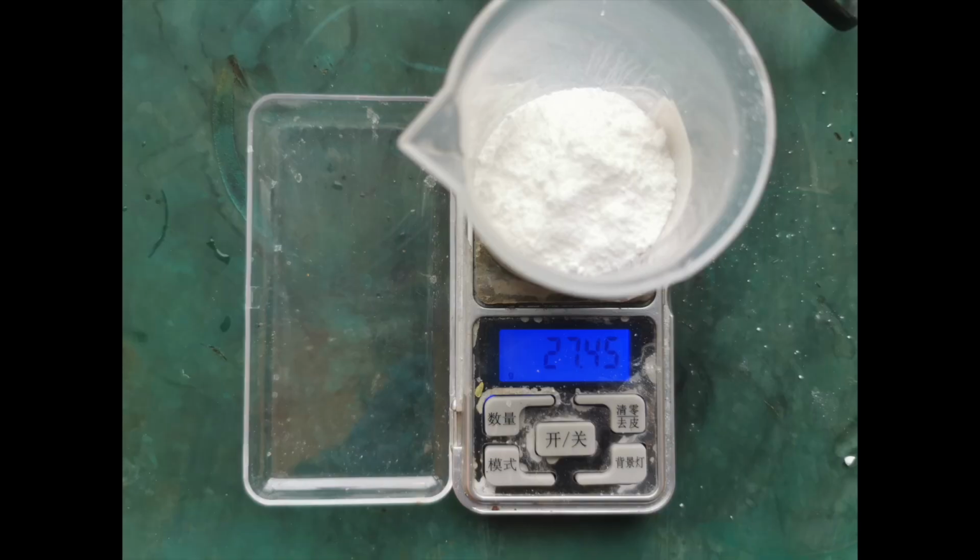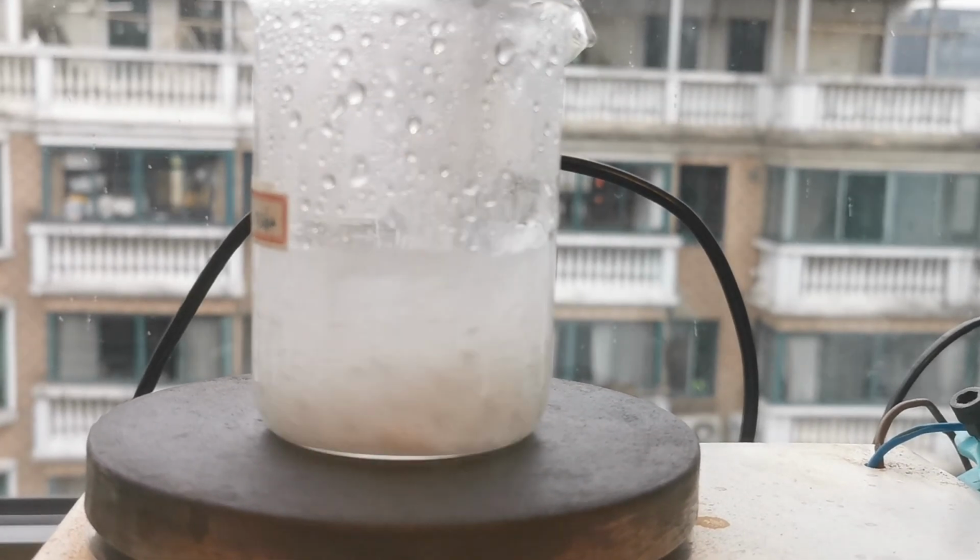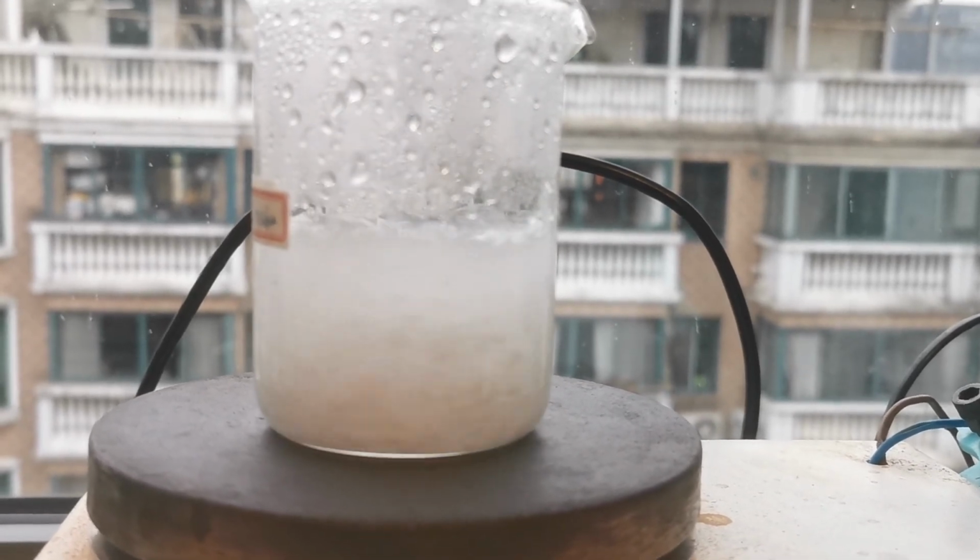To start, I weigh out 27.5 grams of potassium hydrogen phthalate as our starting material. There are many people on YouTube who extract phthalate esters from gloves and electric cables, but phthalate-based plasticizers are getting phased out due to safety concerns, so it's difficult to find a product that contains a decent amount. Anyways, I dissolved the potassium hydrogen phthalate in around 100 ml of boiling water.